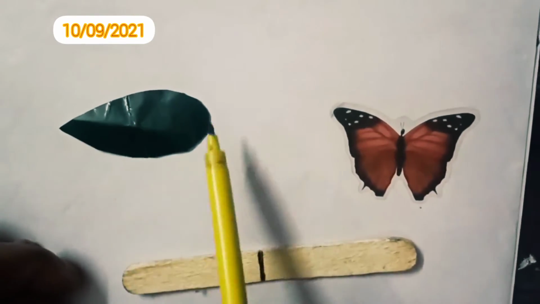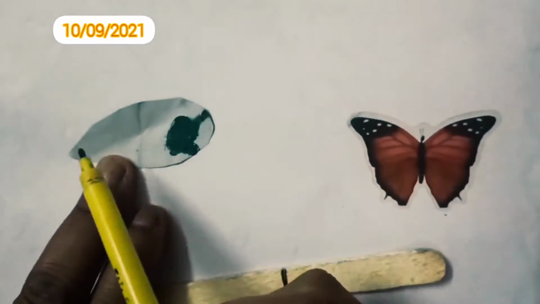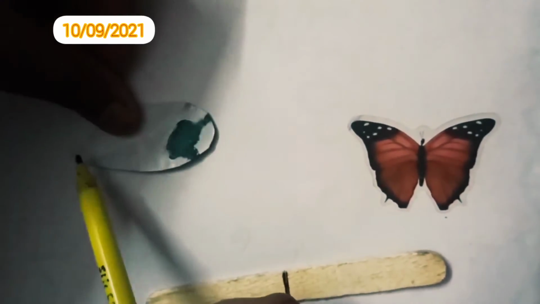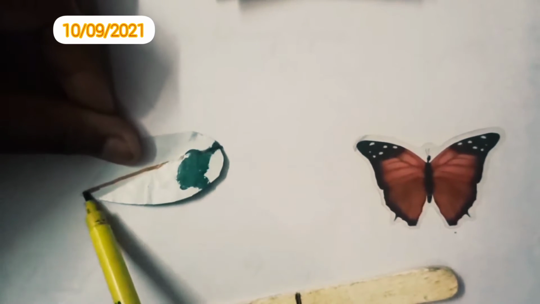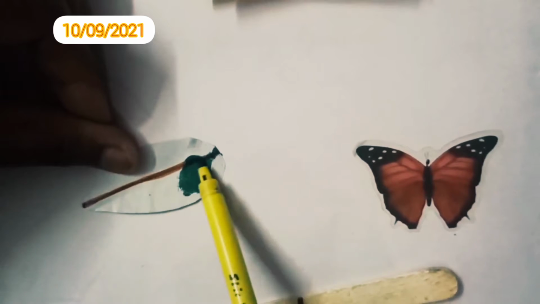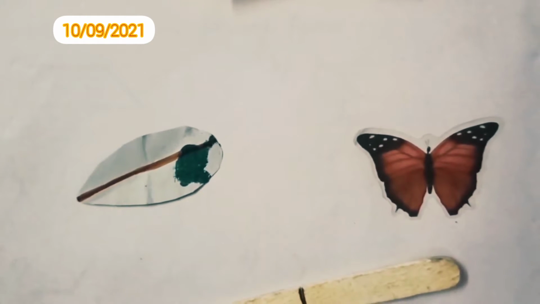Now let us move on to this figure. This is a leaf, and how can I divide it? Let me just turn it around so that I can show you its symmetrical line. See, from here I can divide this leaf into equal parts. So this line is a symmetrical line of this figure.